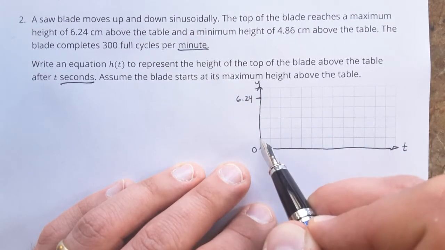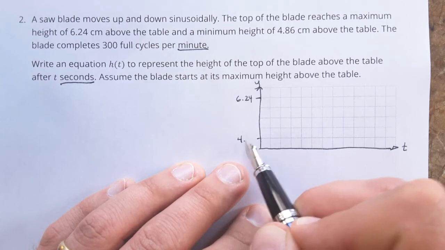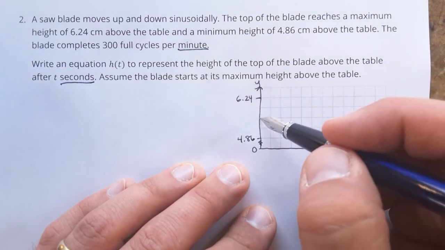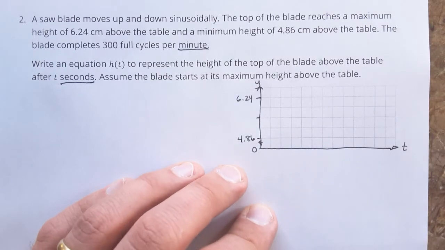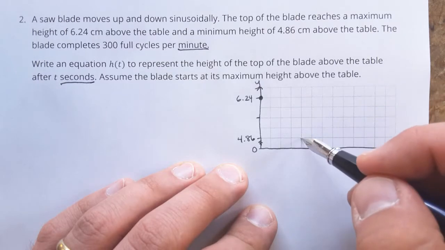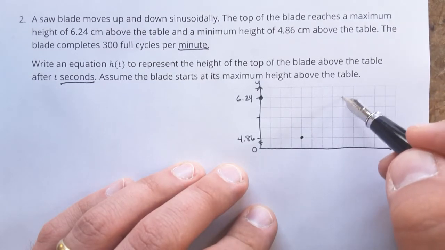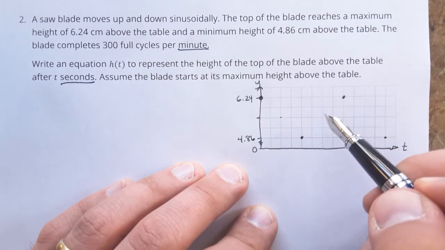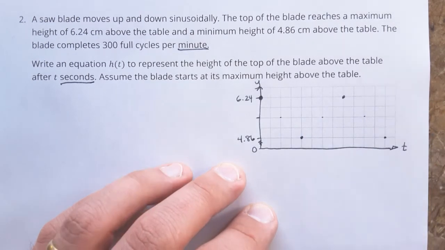6.24 was the top value, and I know this is not to scale. There's 4.86. If you want, you can put a little breaky thing in there. There's a halfway point we'll have to figure out. We started at the maximum, and we want to go to a minimum, and then back up to a maximum, down to a minimum, and then there's the halfway points in there.